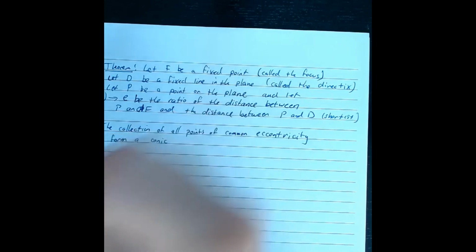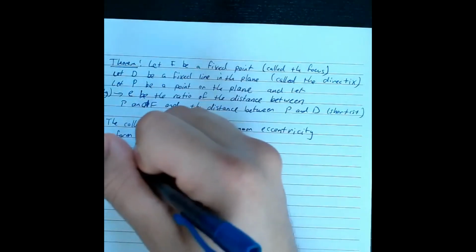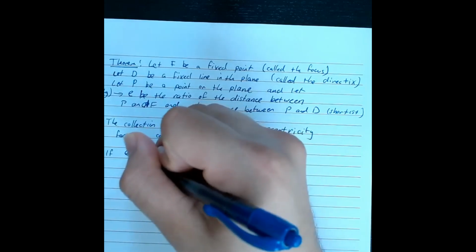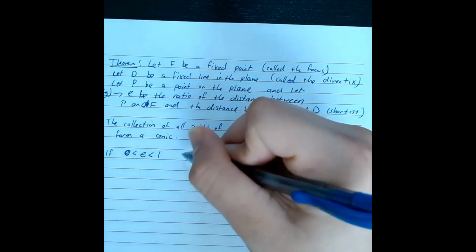And not only do they form a conic, depending on what the eccentricity is: if the eccentricity is between 0 and 1, you get an ellipse.